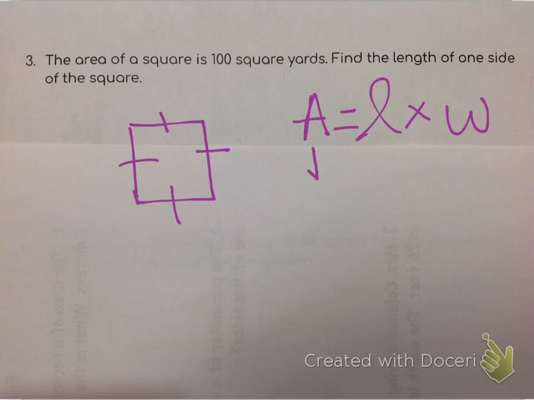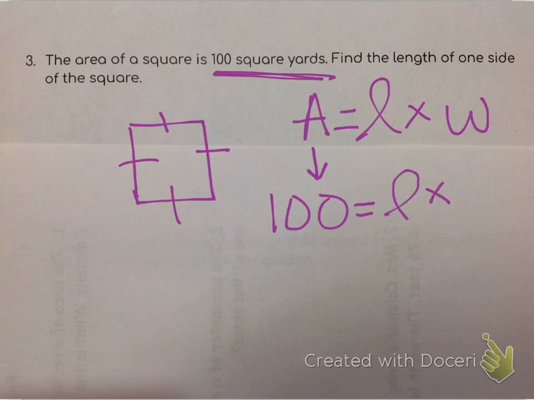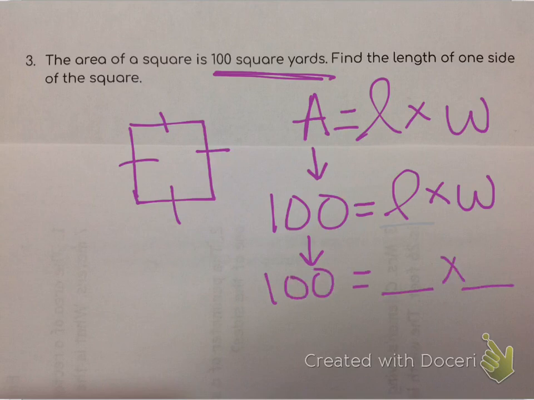Then the area is given to us, so I tell them to substitute the A, which stands for area, with the 100 square yards that was given to us in the problem. That would equal length times width. What we do not know is the length and the width. We don't know those two components. So we say, all right, 100 equals the length times the width, and we don't know either of those.